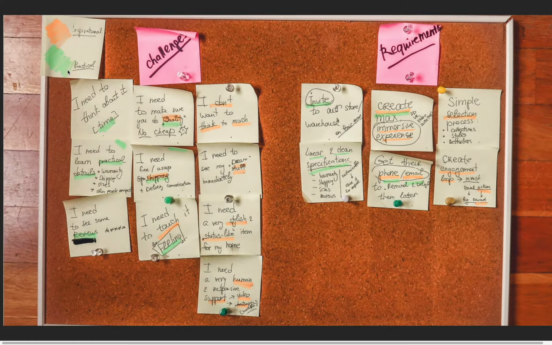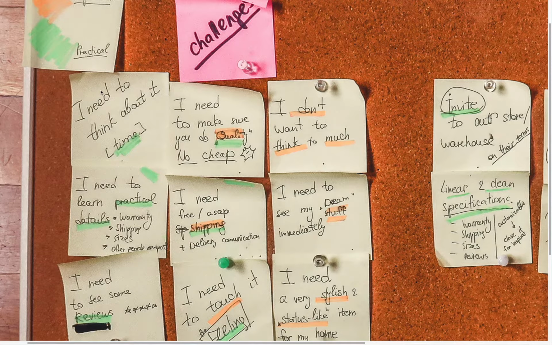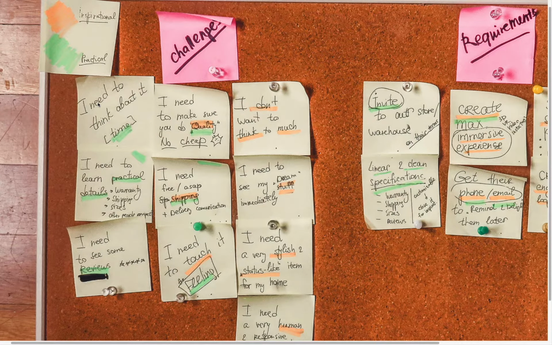So let's start with the practical. The practical guy is always saying, I need to think about it. Whereas the inspirational person, Maria, says, I don't want to think about it too much. It's interesting because they have these opposites. He needs to read, he needs to think.